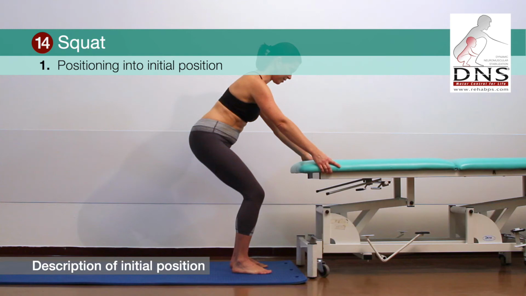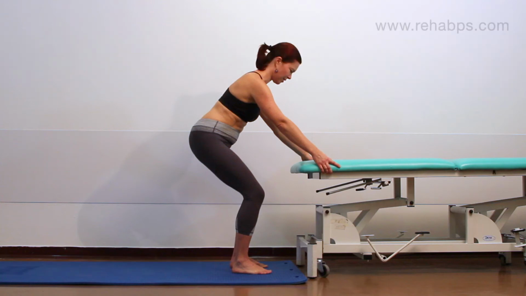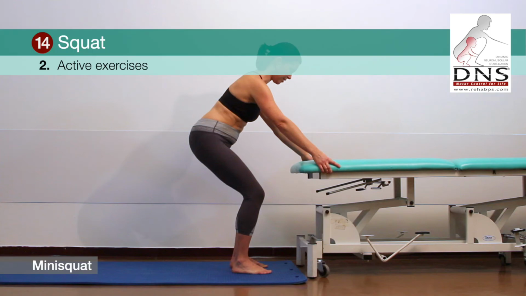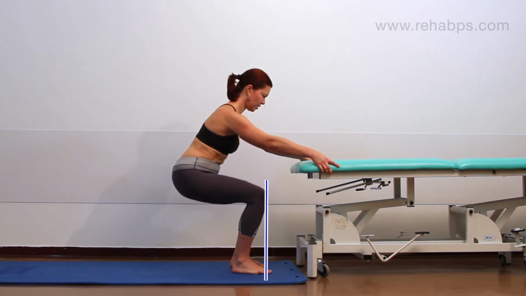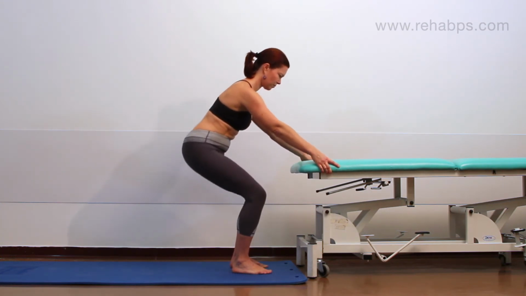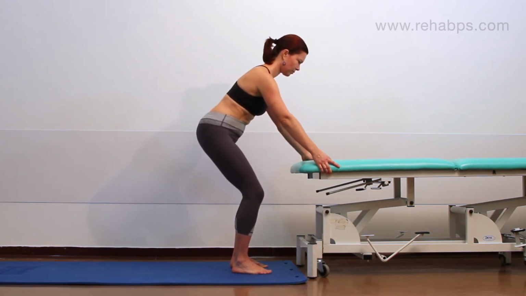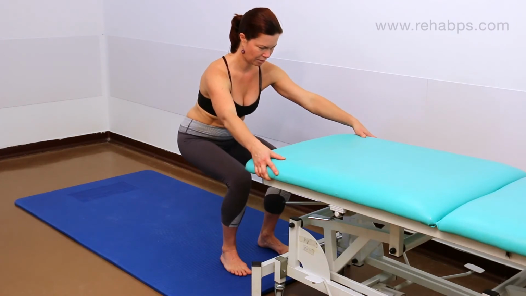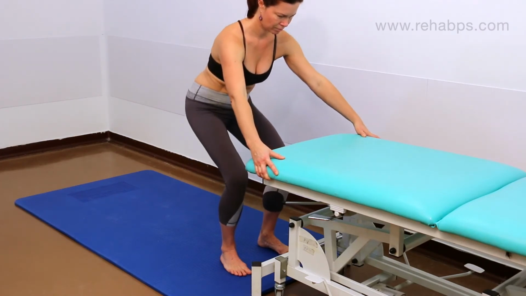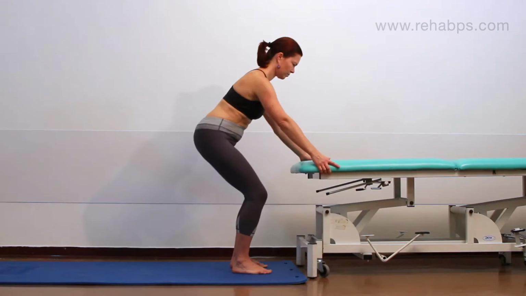The patient stands with the feet at least pelvic width apart. The patient performs partial range squats, during which time the knee axis does not get ahead of the toes. The hands can be used for light support on a table. From a posterior view, the lower extremities maintain external rotation and slight abduction, meaning the knees do not come together.